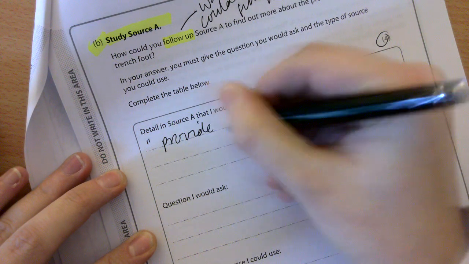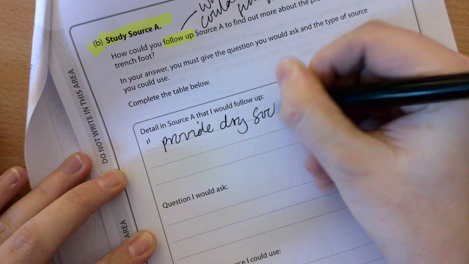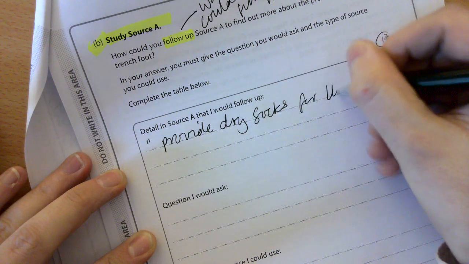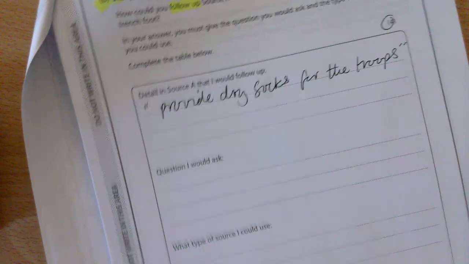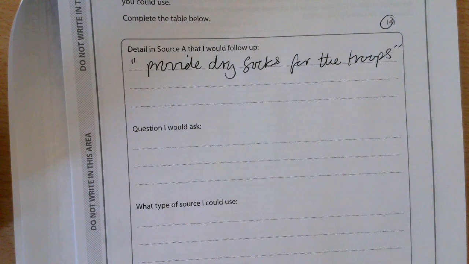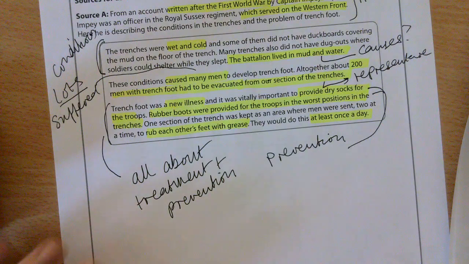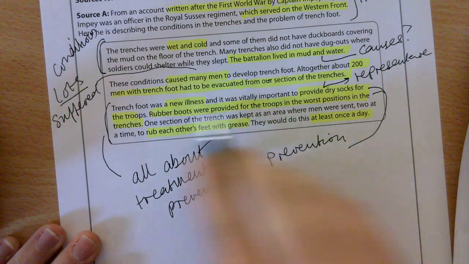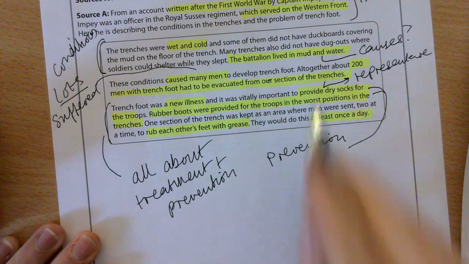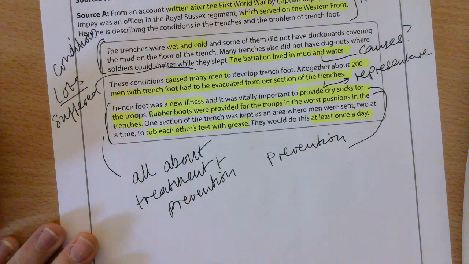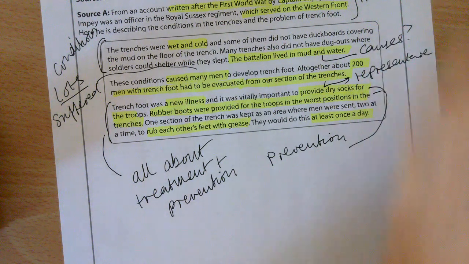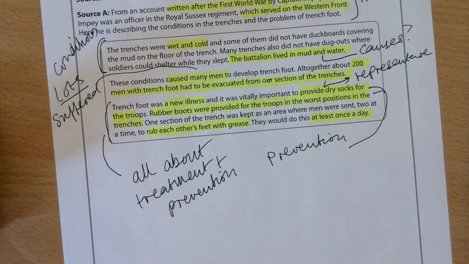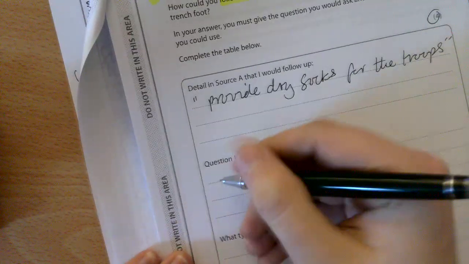Provide dry socks for the troops. Okay, now I need to ask a question about that. So they were provided with dry socks for the troops. Does it tell me how often they were provided with this? No, it doesn't. So that could be a question I ask. I could ask, okay, how often were they provided with dry socks? Perfectly reasonable. I could ask, did it work? I'm going to go with that, I think.